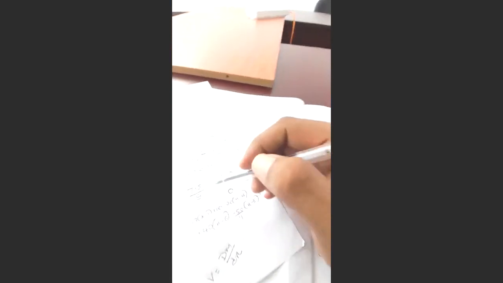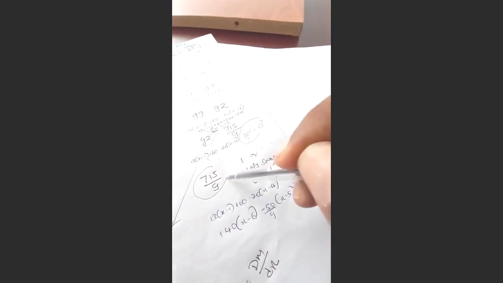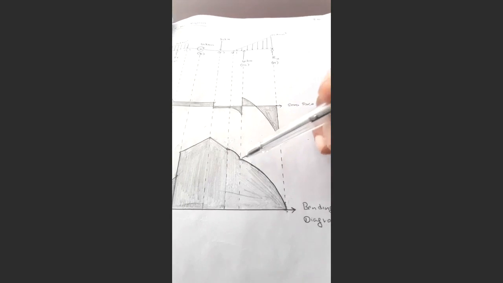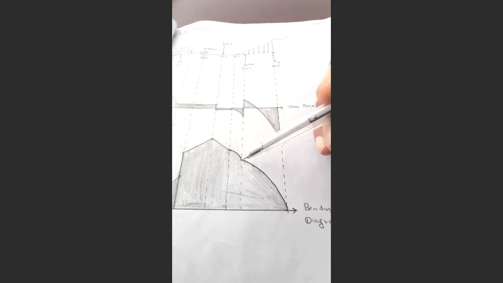Then the last section, GH, right? Section GH. So focus on GH. When considering the section GH, this is the lower limit value, 715 divided by 9. This is the lower limit bending moment for the section GH.